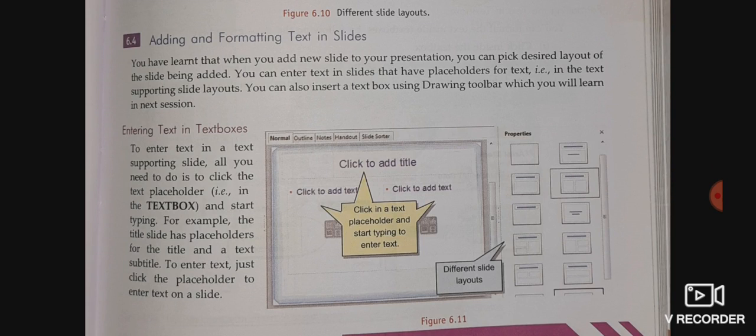Now if you want to enter the text, you will have to double click the placeholder. Suppose you want to add a title, you will double click there and you will be directed to write anything. In the same way, in the placeholders you will double click and you will be directed to write whatever you want.